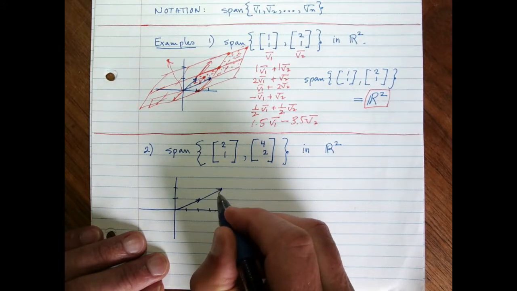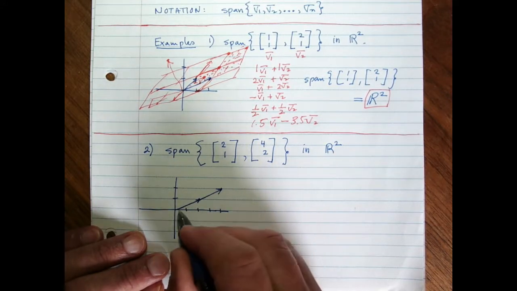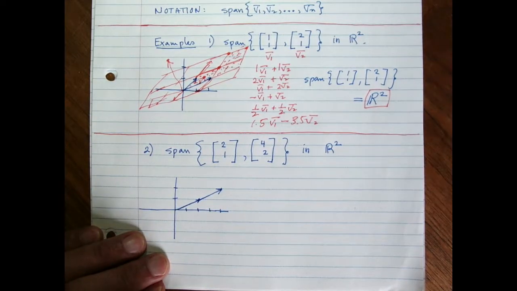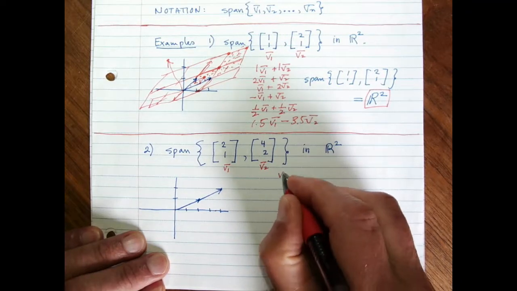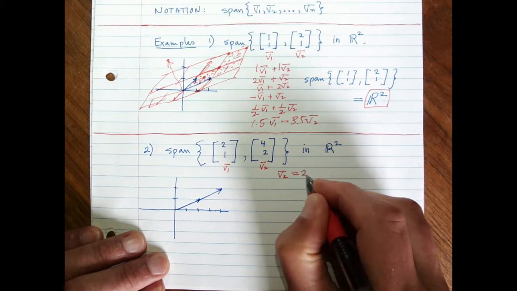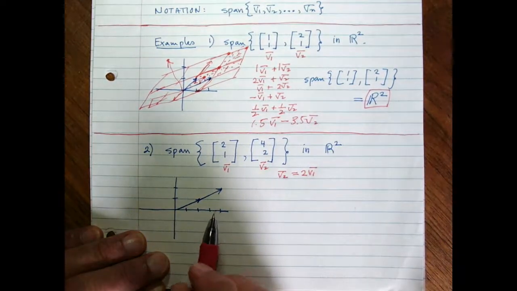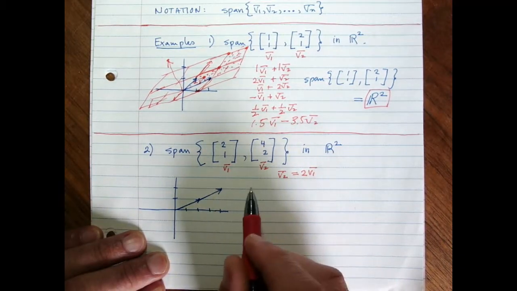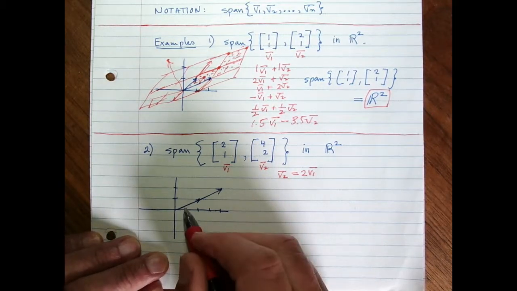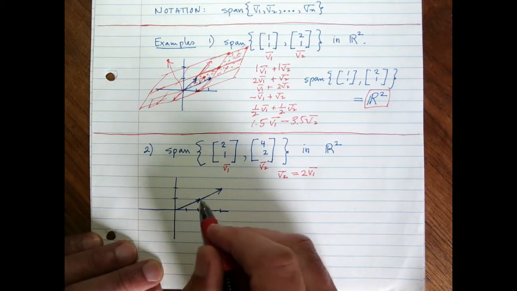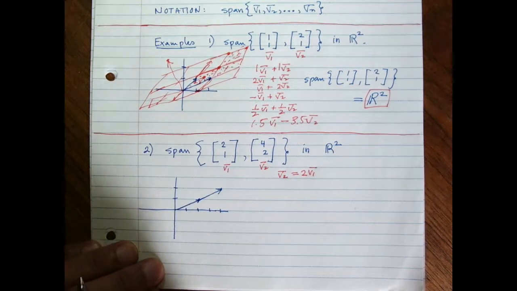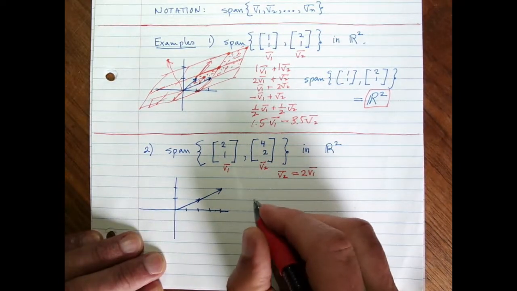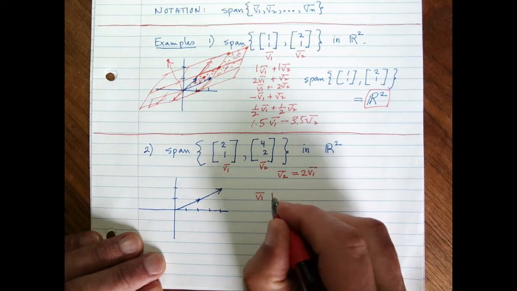(4, 2) is actually going to lie on this line. The arrow for (4, 2) is going to lie on the same line as the arrow for (2, 1). If this is our v1, this is our v2. Just notice that v2 is actually equal to 2 times v1, and I chose them that way on purpose. One is a scalar multiple of the other. And so in the plane, visually, that means one is twice as long as the other, lying on the same line.